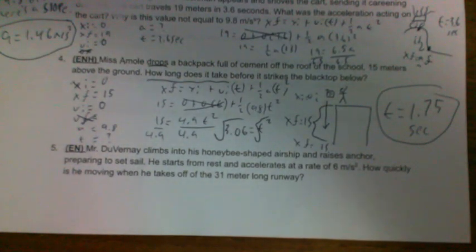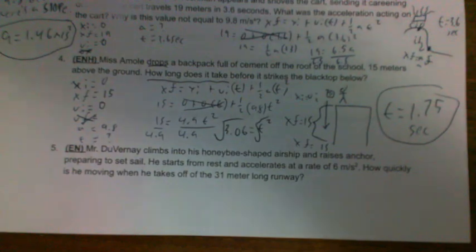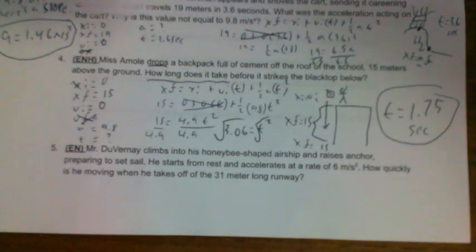Mr. Duvernay climbs into his honeybee-shaped airship and raises anchor, preparing to set sail. He starts from rest and accelerates at a rate of 6 meters per second squared. How quickly is he moving when he takes off a 31-meter-long runway?